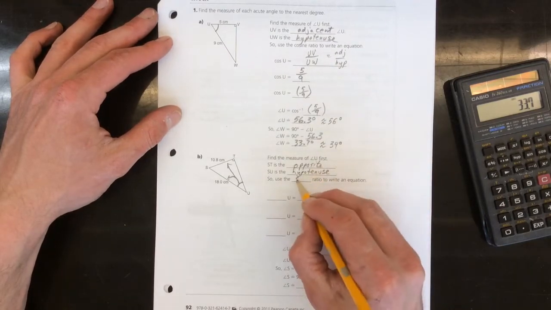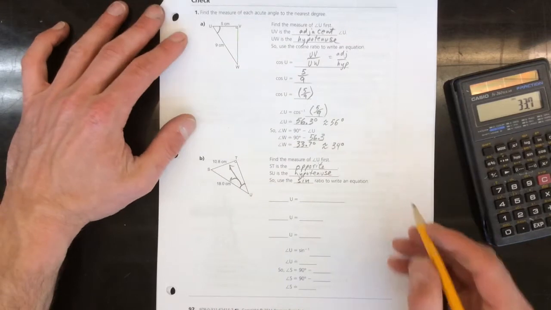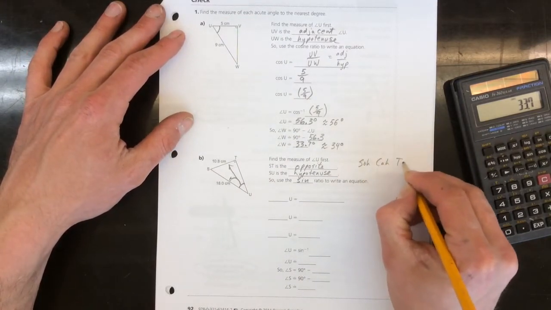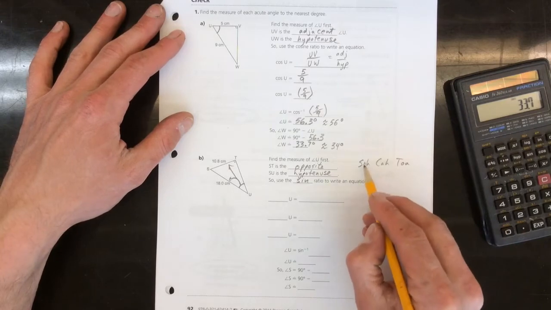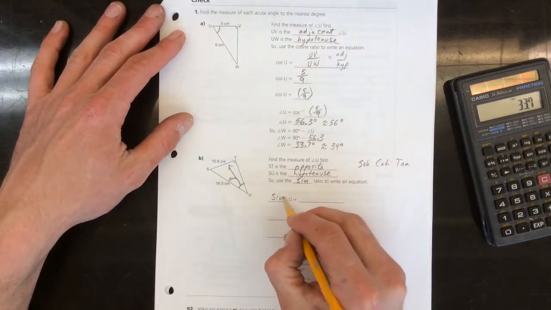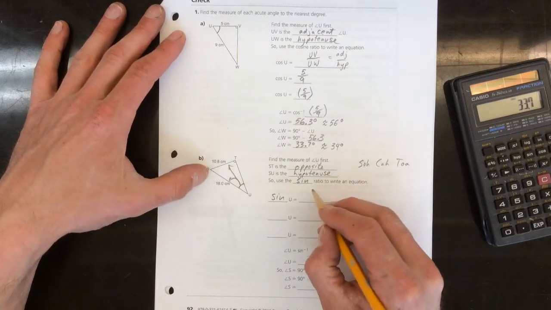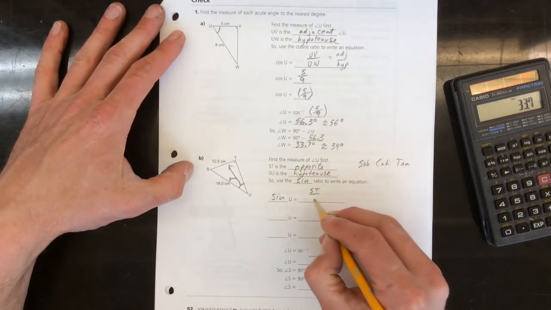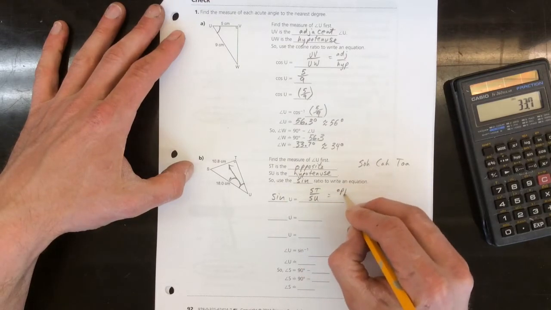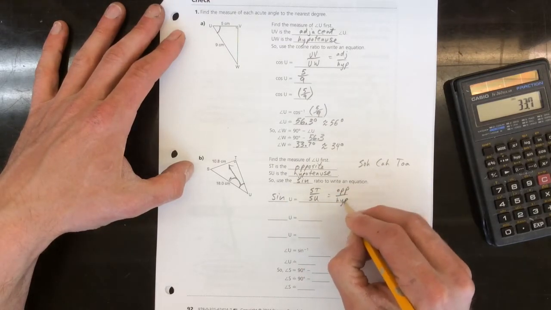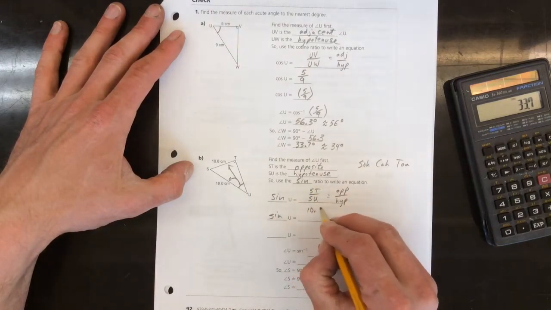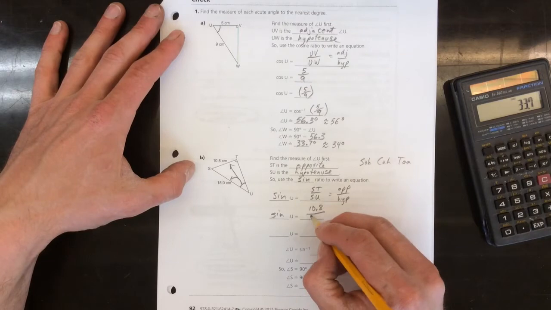So we use the sine ratio, because when I'm thinking SO, CA, TOA, sine is opposite over hypotenuse. So the sine of angle U is equal to ST over SU, which is the opposite over the hypotenuse. So sine of U equals 10.8 over 18.